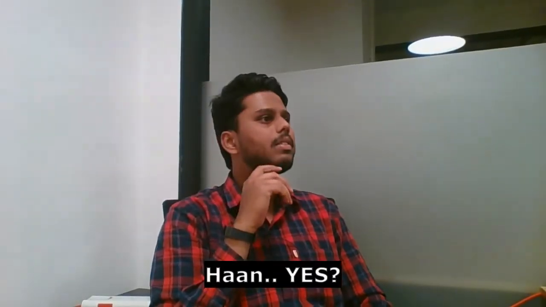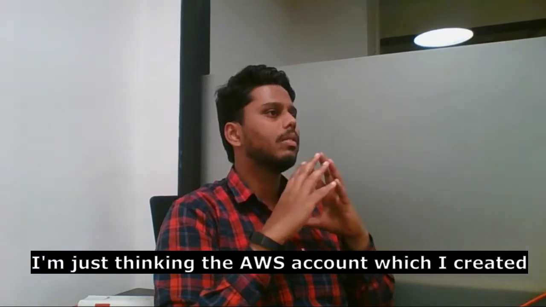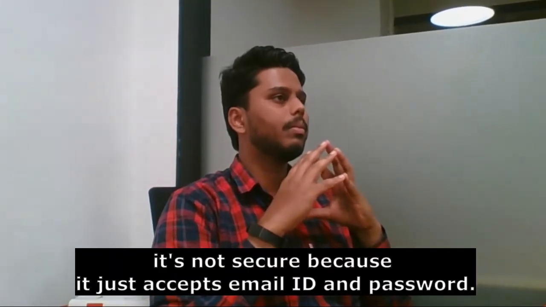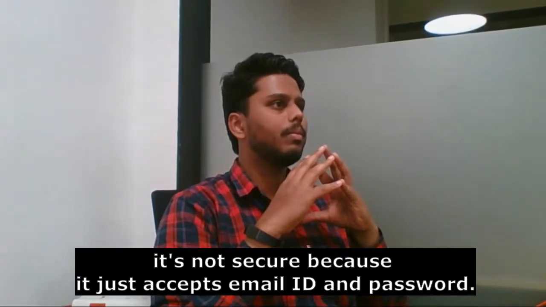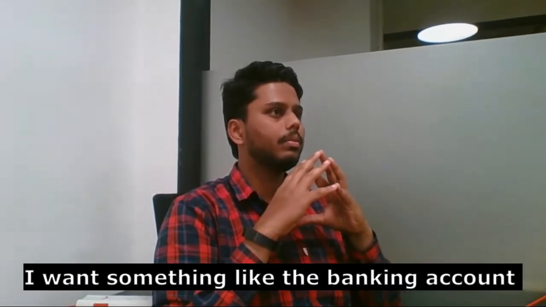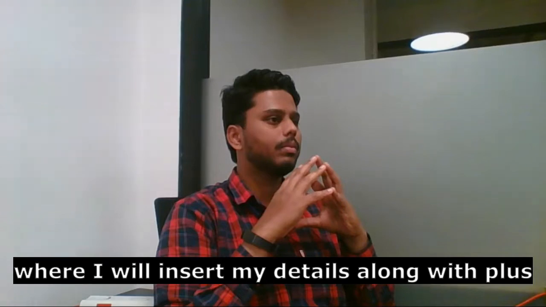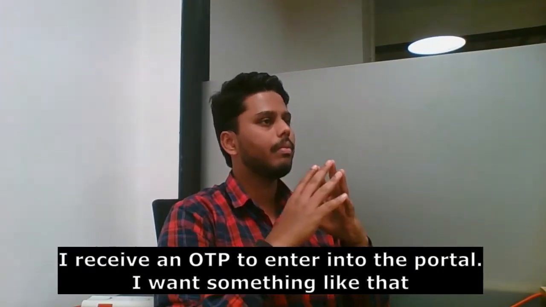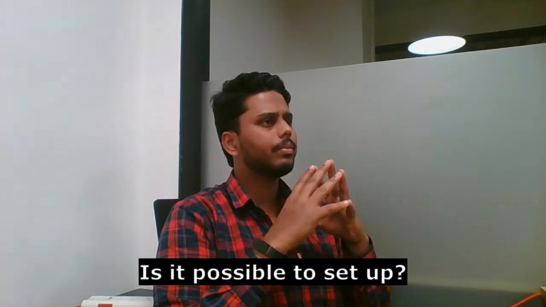Tayyab, yes. I'm just thinking the AWS account which I created is not secure because it just accepts email ID and password. I want something like the banking account, where I insert my details along with an OTP to enter into the portal. I want something like that. Is this possible to set up?